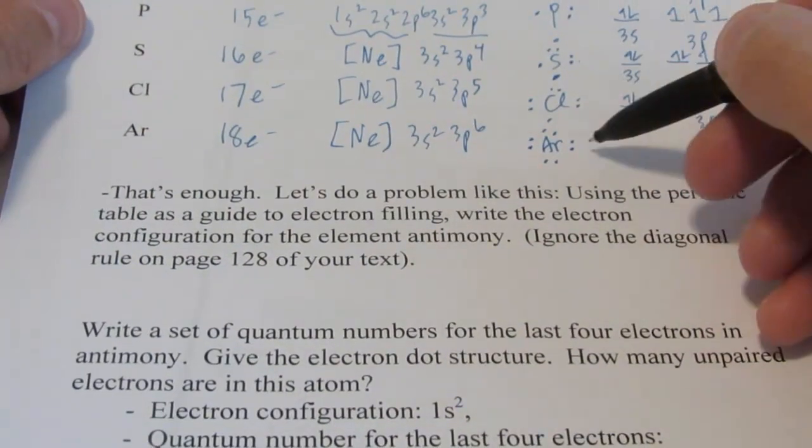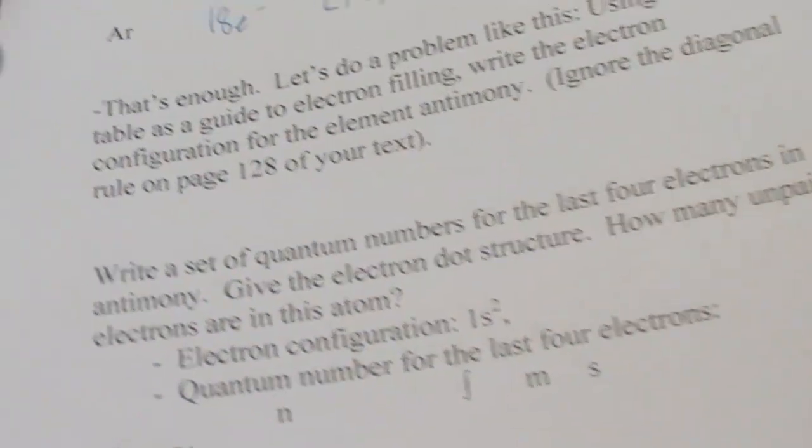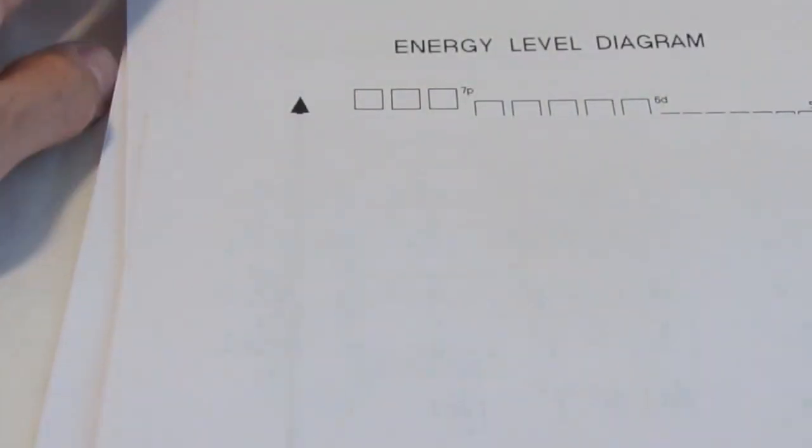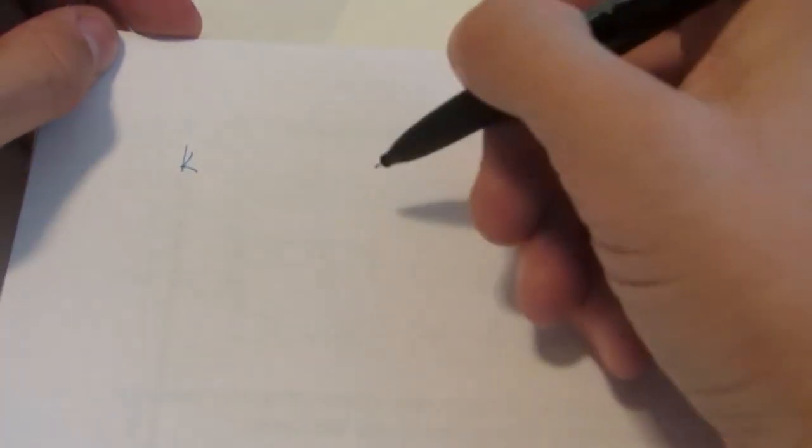Okay, now are you worried about the next element? Let's turn this page over. Let's do another element. Let's do potassium, because that's element number 19. What do you think that's going to be like? You should stop the video and try it on your own.